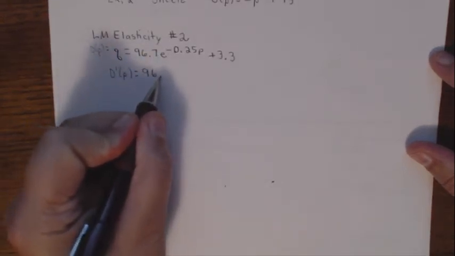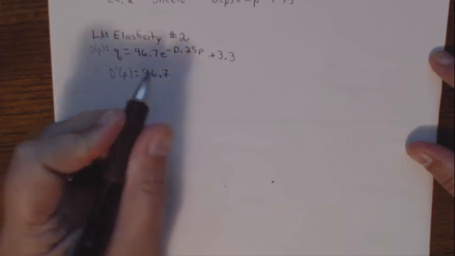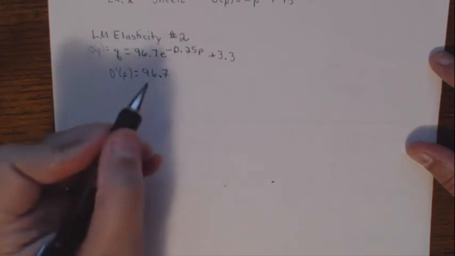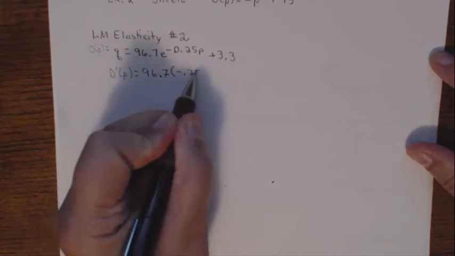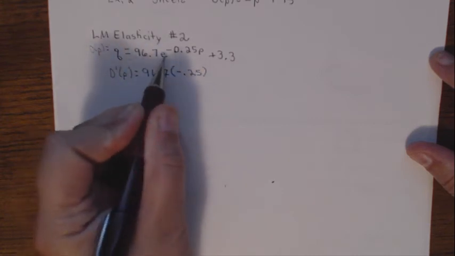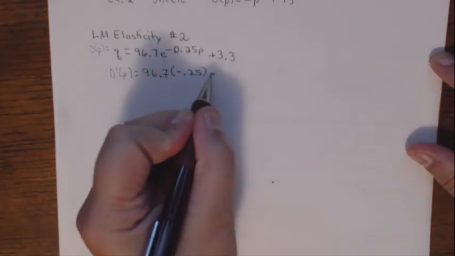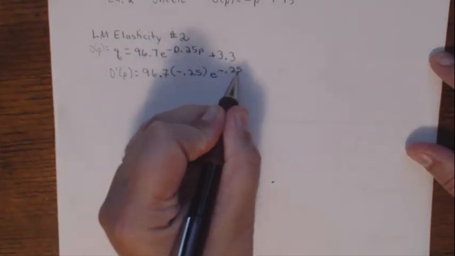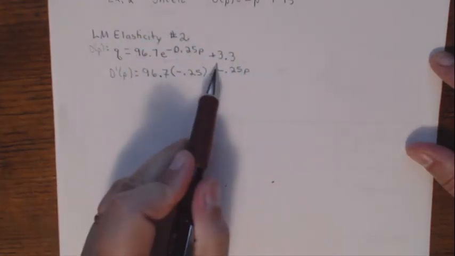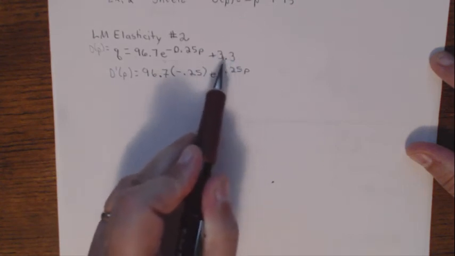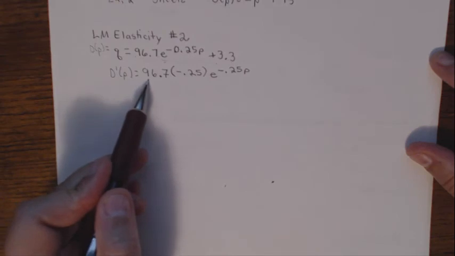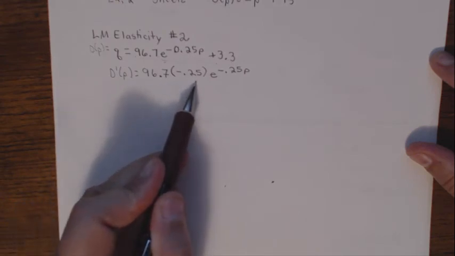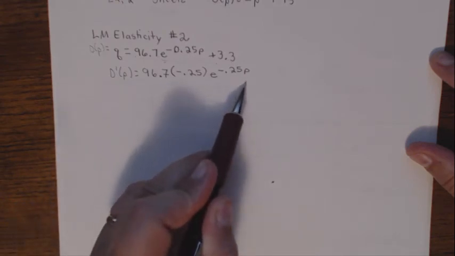So I'm going to bring it down. And then to take the derivative of this E function, I'm going to take the derivative of the power, and then the derivative of e to this power is e to this power. And then plus, so we can look at this, the derivative of this constant 3.3 is 0. So this is the derivative, 96.7 times negative 0.25 e to the negative 0.25p.